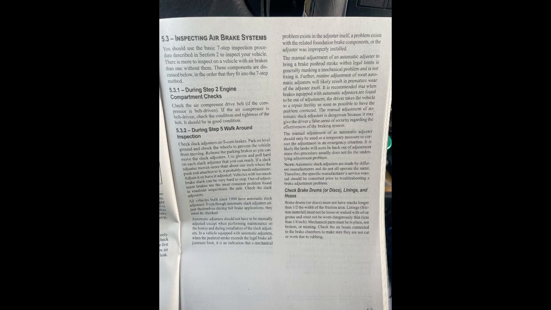Vehicles with too much brake slack can be very hard to stop. Out-of-adjustment brakes are the most common problem found in roadside inspections. Be safe. Check the slack adjusters.